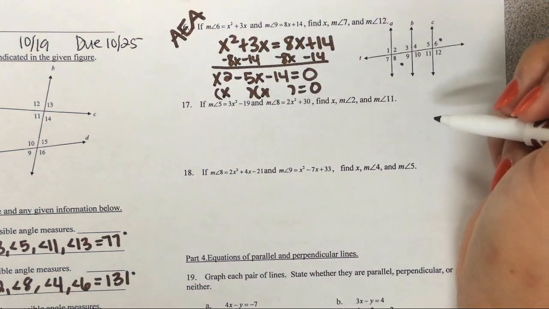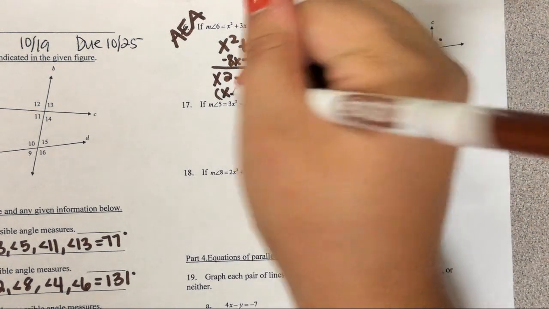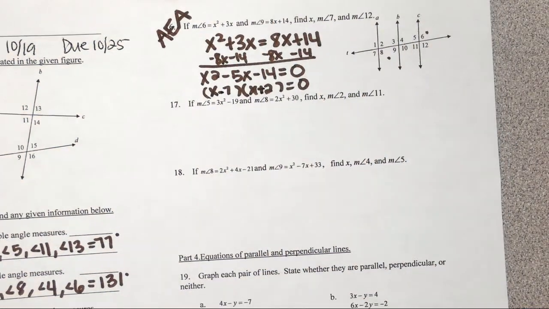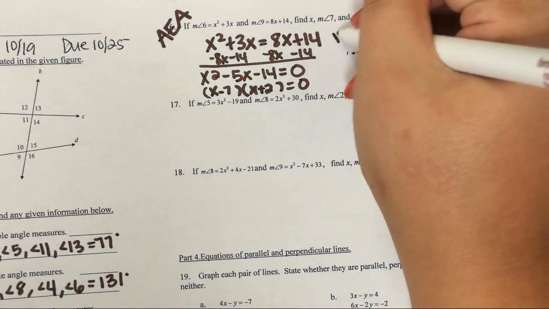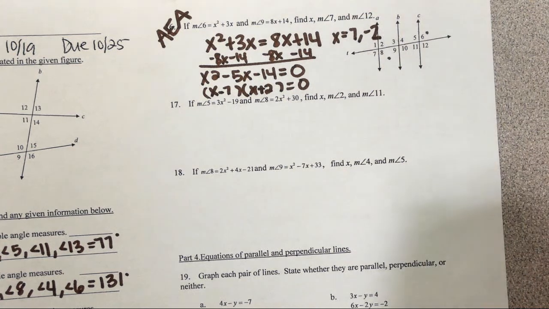Multiples of negative 14 that give me 5 would be 7 and 2. And I want negative 5, so it's going to be negative 7, positive 2. So x will be positive 7 and negative 2.